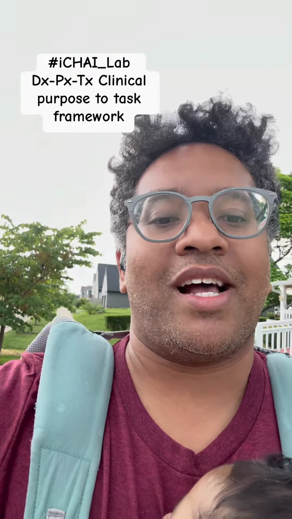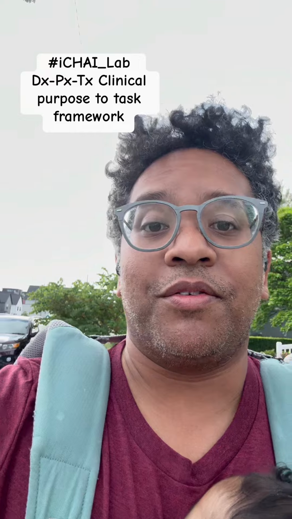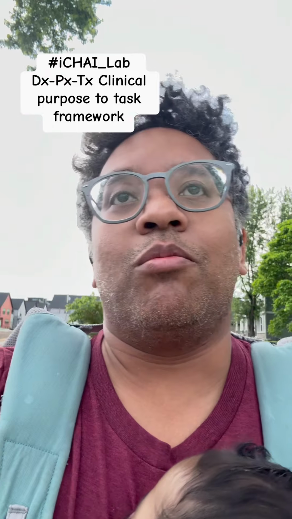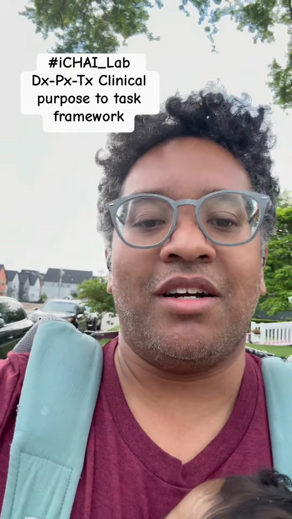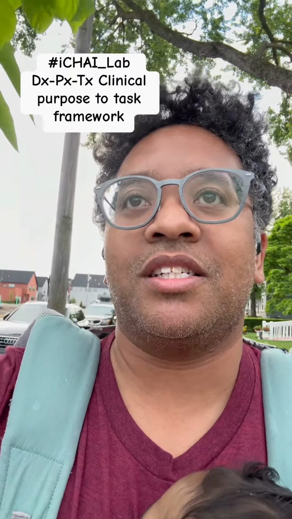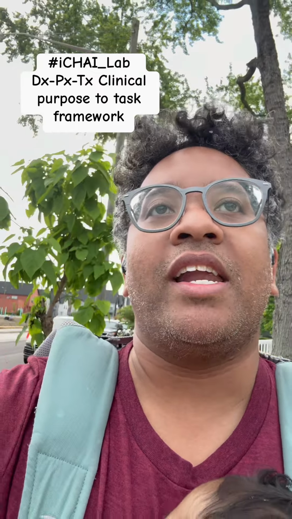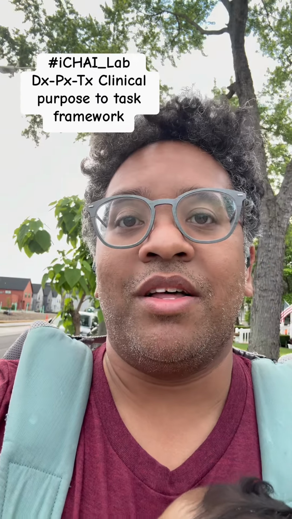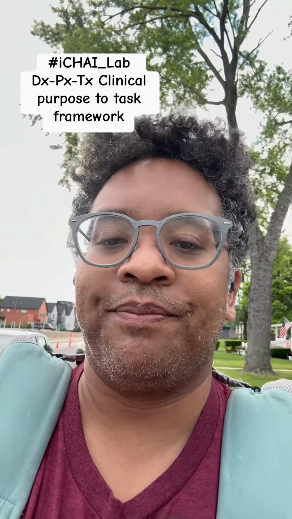So those tasks fall kind of neatly into some combinatoric of three different purposes. So broadly speaking, physicians do some combination of only three things: diagnosis, prognosis for a certain outcome, and treatment. So we call that in the iChai lab the DX, PX, TX model.